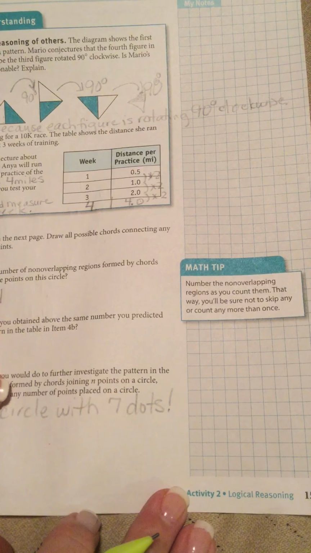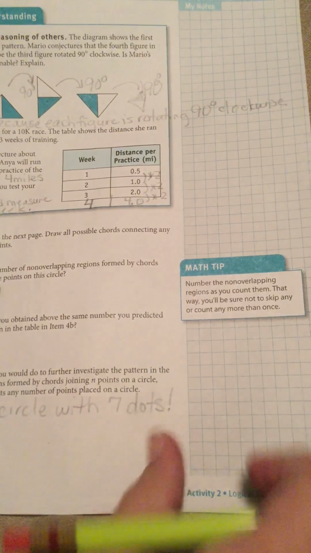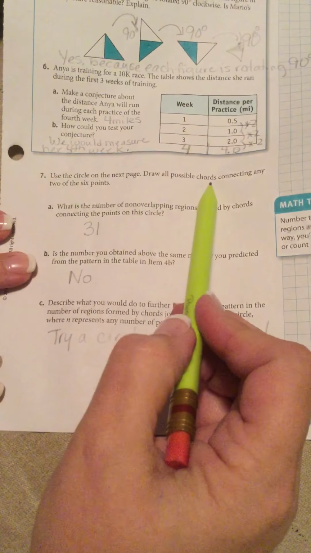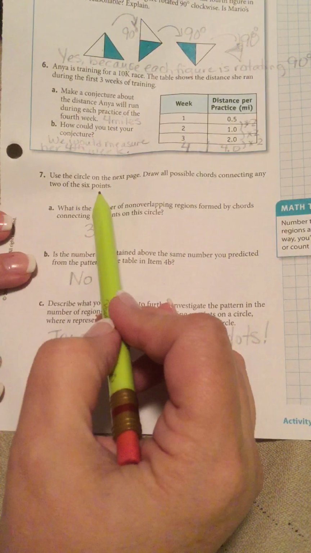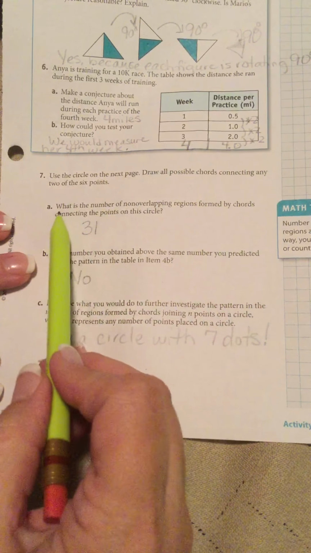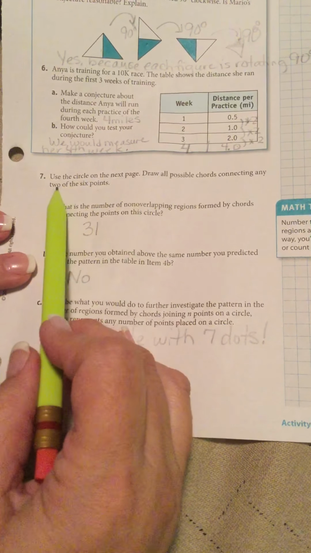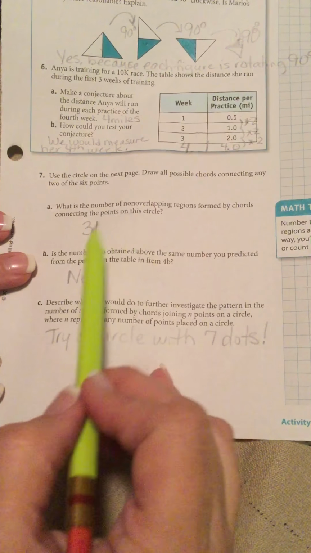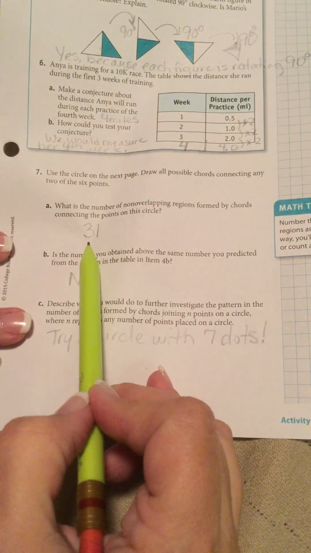Okay. The last problem is on page 15. I'm not sure why these are all mixed up, but for some reason they are. So it says, this is where it's told us to draw the points on page 7. What is the number of non-overlapping regions? It was 31.